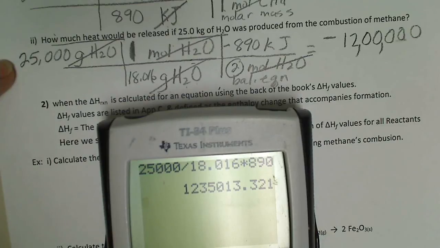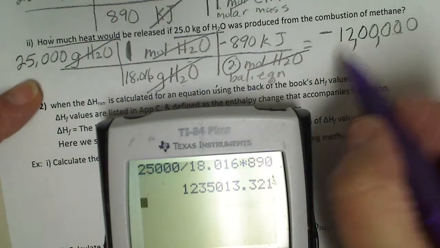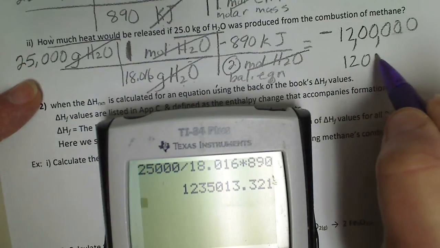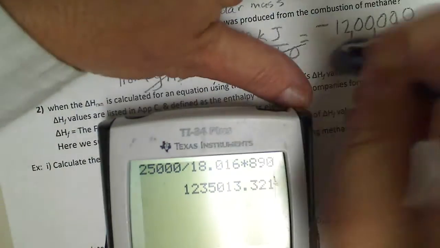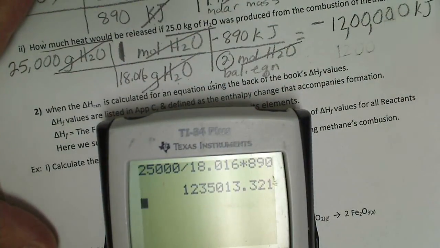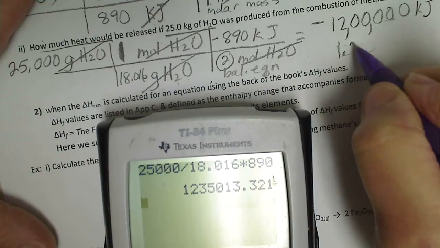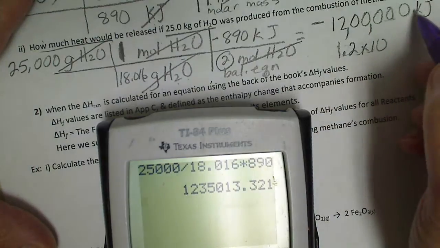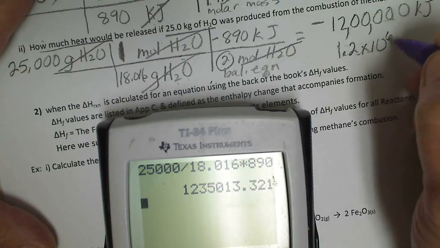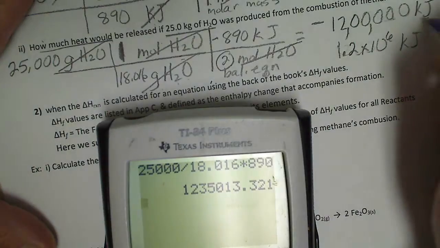And that's correct. We might change that to scientific notation. It's already in kilojoules. So we might say 1.2 times 10 to the 6 kilojoules.